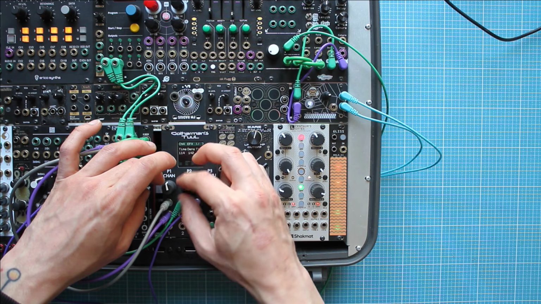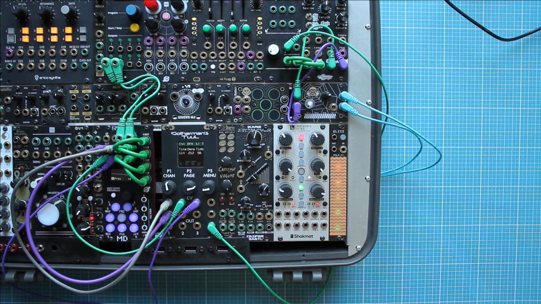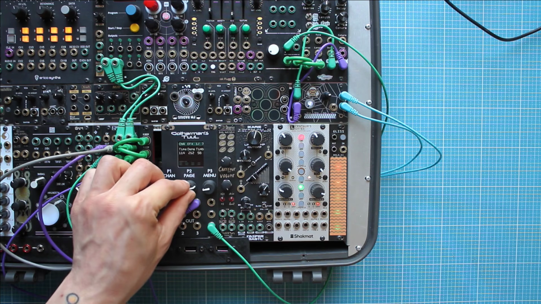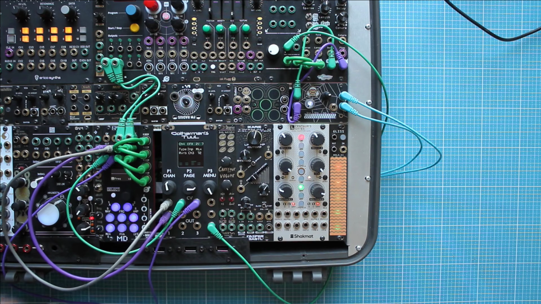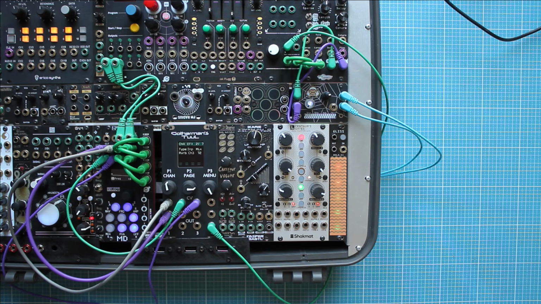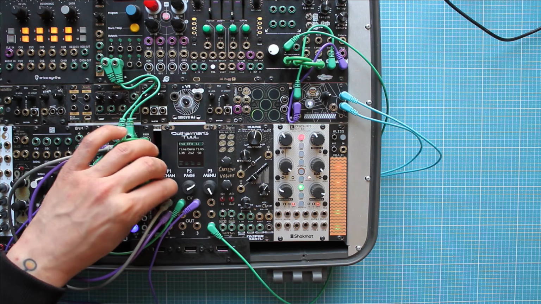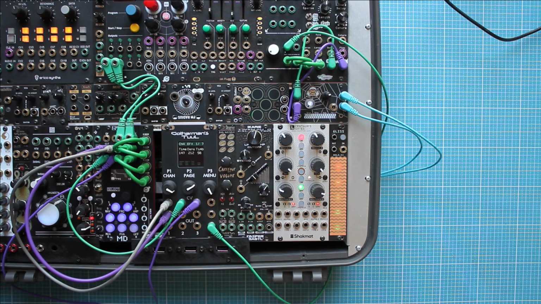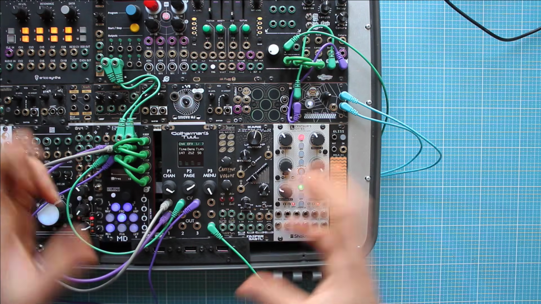Some density and a little bit of timbre, like here. A bit of time. Alright, so it sounds really nice, so now let's add some glitch and strange things.